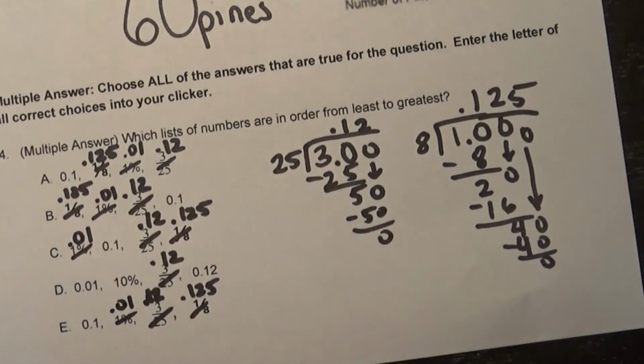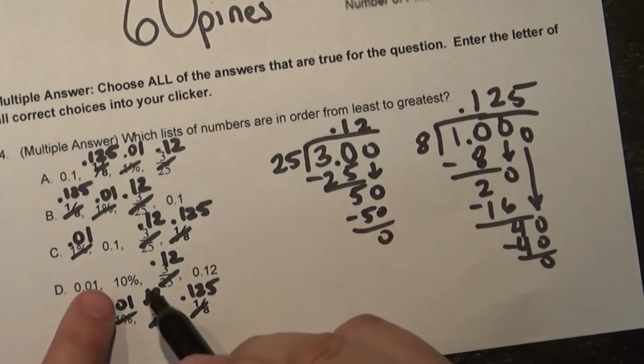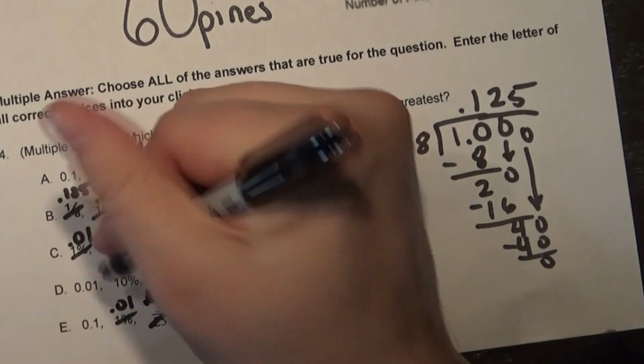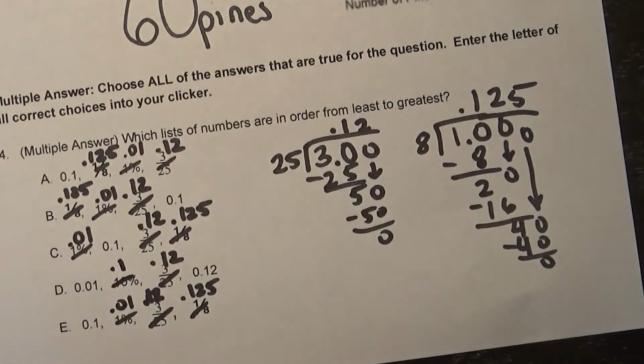Then I have 10%. Well, if 1% is 0.01, because I moved it over 2 spaces to the left, I do the same thing for 10%. That becomes 0.1 or 1/10. Now everything I'm looking at is in decimal form, and this is great.